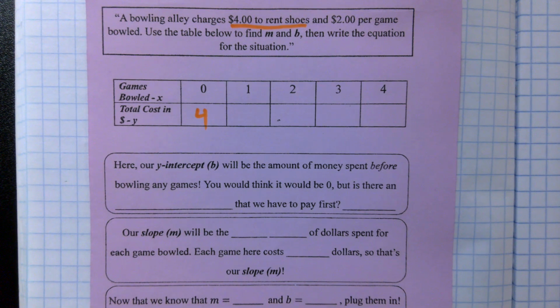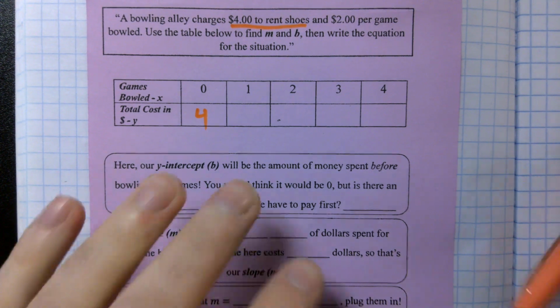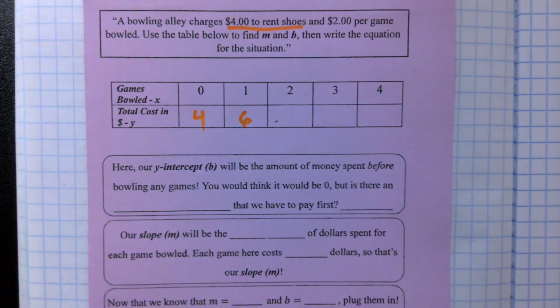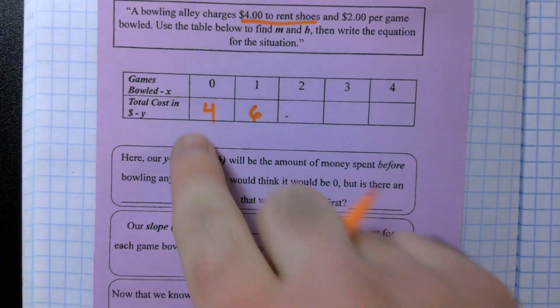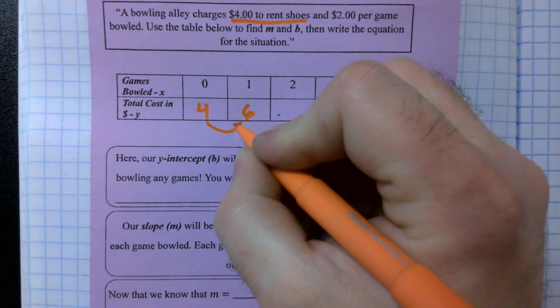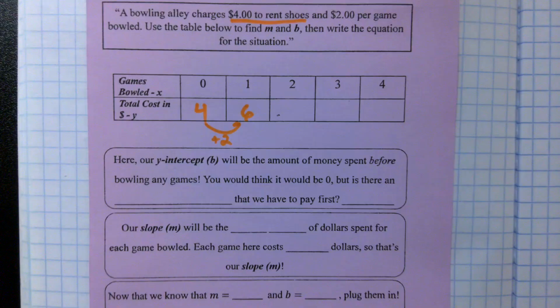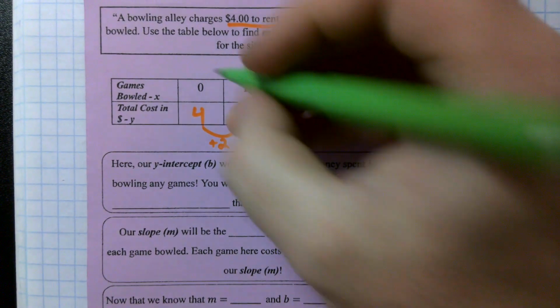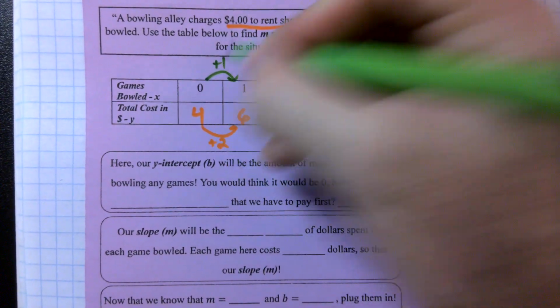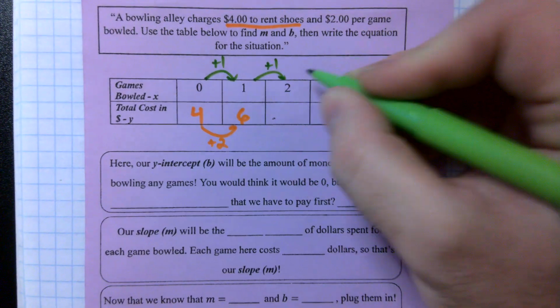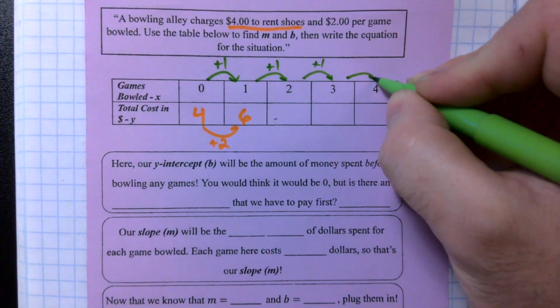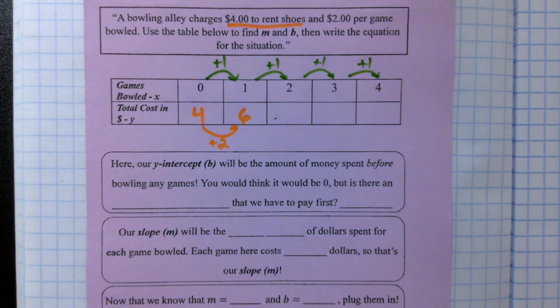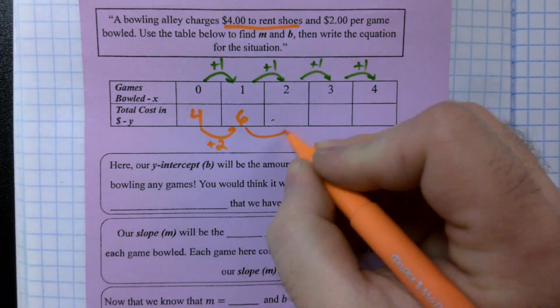$2. What's my total cost now? $6. What do I add to 4 to give me 6? Plus 2. And what do I add to 0 to give me 1? Plus 1. So I see across the top my table's all plus 1s. Across the bottom, I'm going to have all plus 2s.